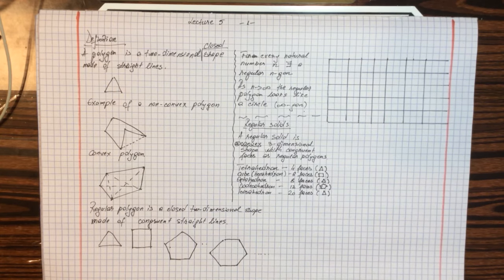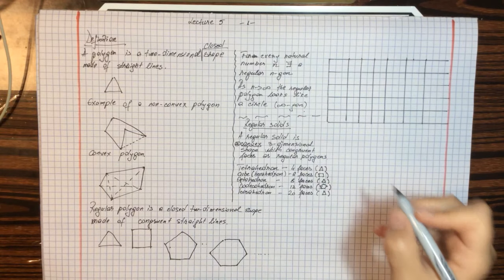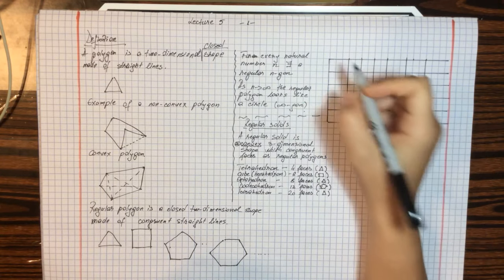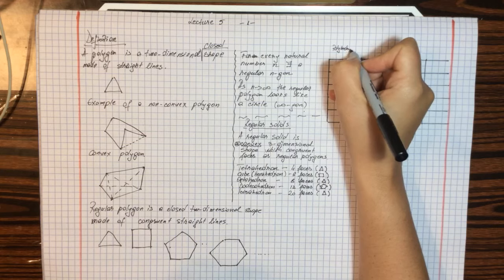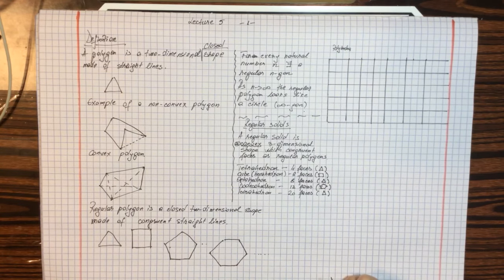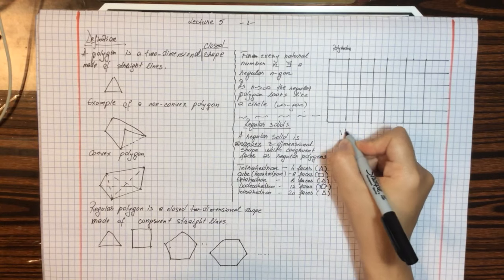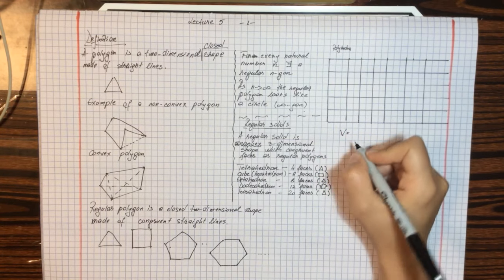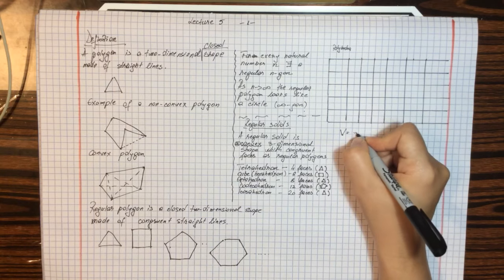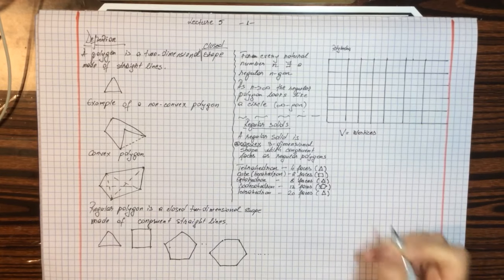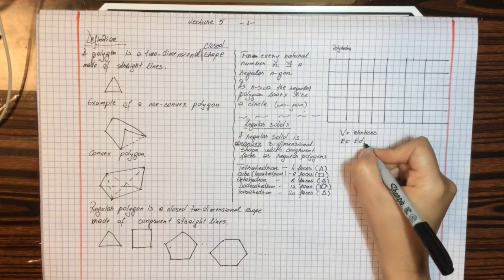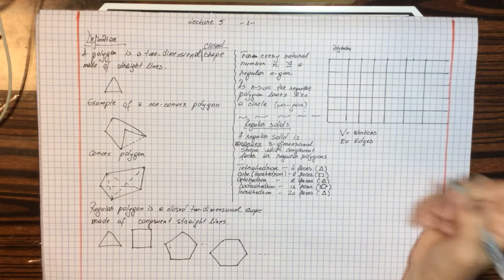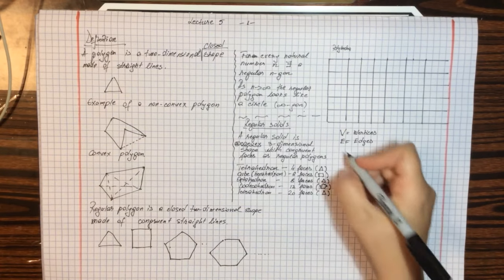All right, so some notations. Here I'm going to list the polyhedra. Now, big V stands for the vertices of a solid, or the corners of the solid. The capital E stands for edges, or sides of a face of a polygon.